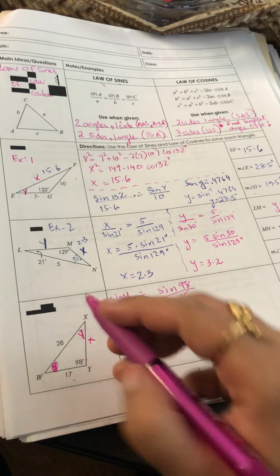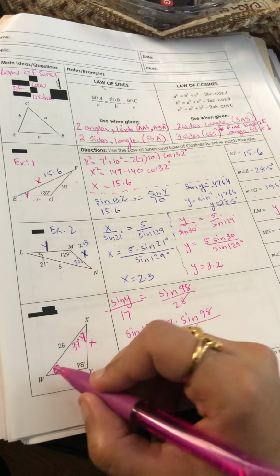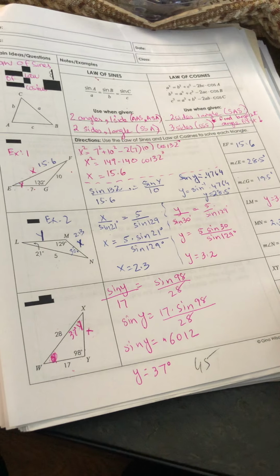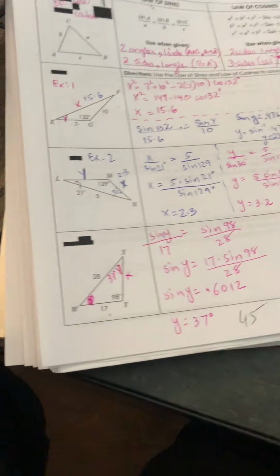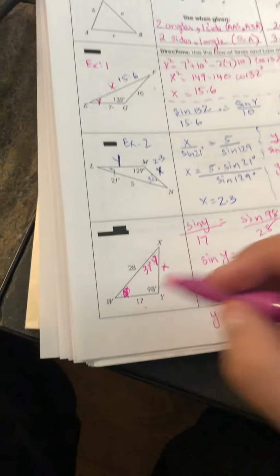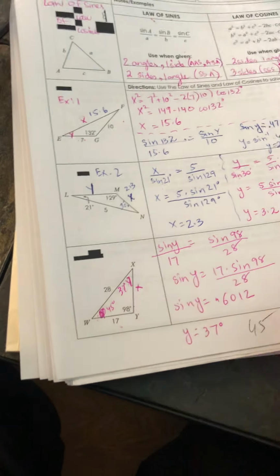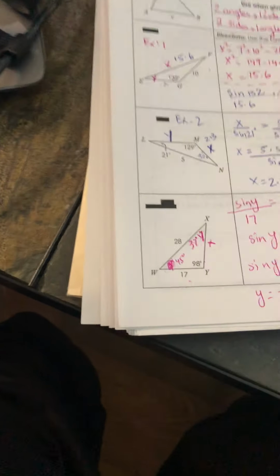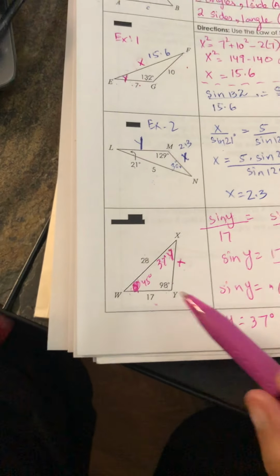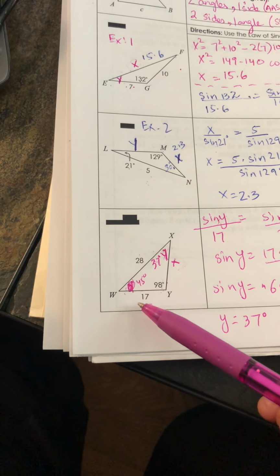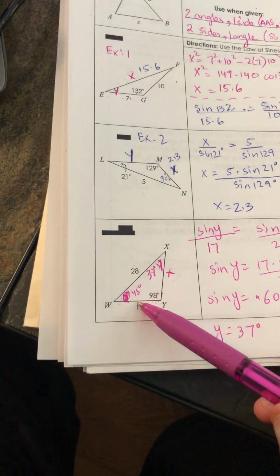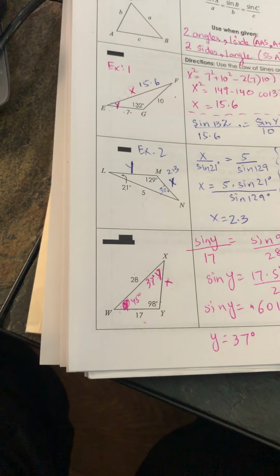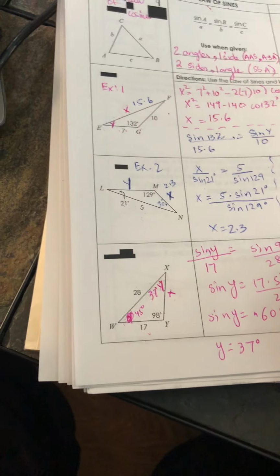Once I know this angle, I can find my third angle, which is 45. Add and subtract from 180. And once I know this angle, now I can use sine law. It's always easier to use sine law because it's just a ratio of side and angles opposite to it. So to find this, I'm going to use this angle. I have to find the side. I'm going to keep my sides on top.